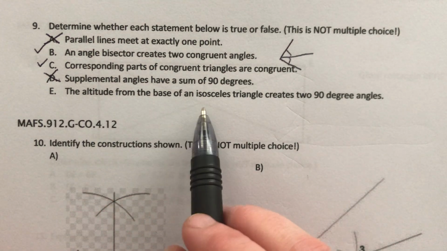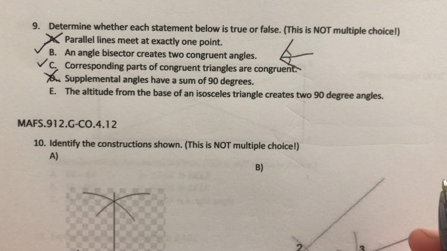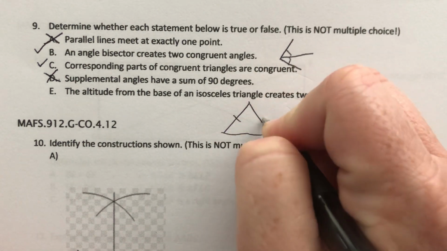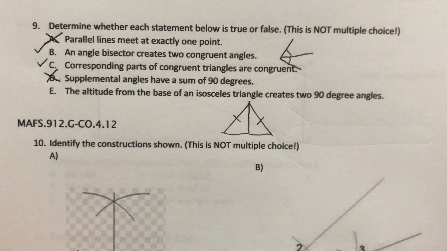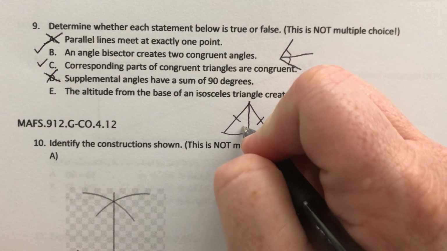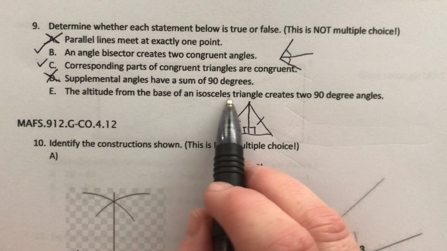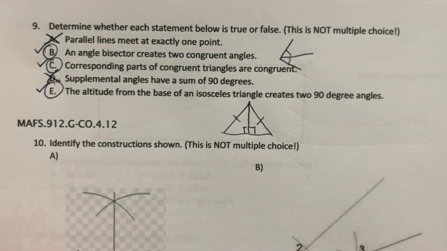E, the altitude from the base of an isosceles triangle creates two 90-degree angles. Okay, here's an isosceles triangle. This guy's congruent to this guy. The altitude is the height, and it's always perpendicular to the base, right? So yes, it's going to be 90 degrees. Yes, that is true. So B, C, and E are true.